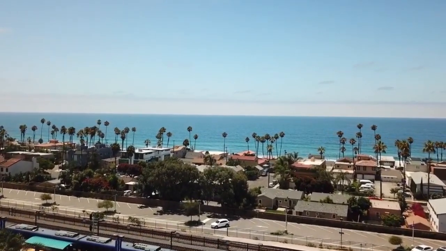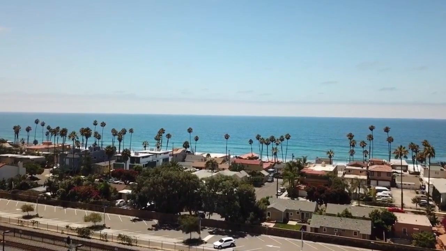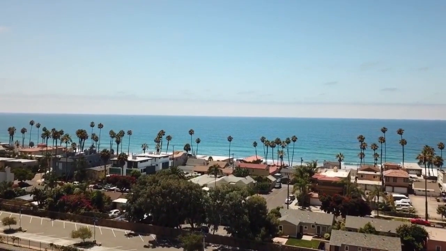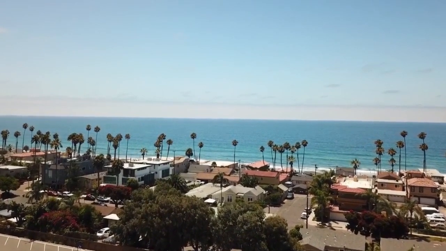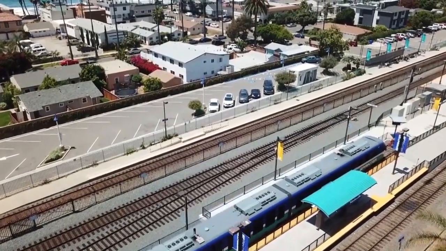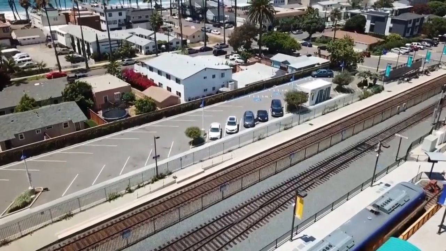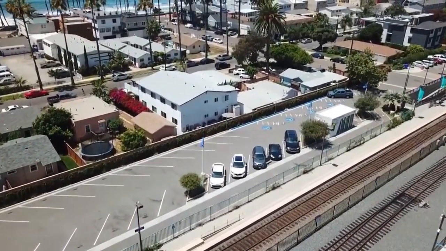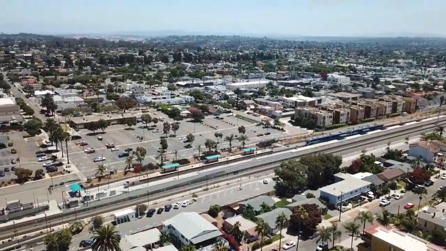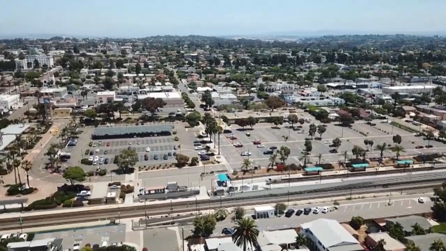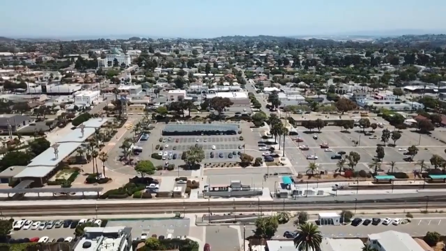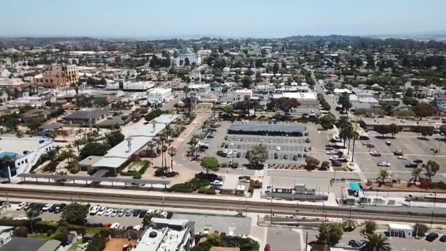The mobility element will replace the circulation element, which identifies the key components of the city's transportation network and outlines goals and policies that promote safe, convenient, and efficient mobility options for residents, workers, and visitors. In keeping with best practices, the mobility element will be developed in close coordination with the land use element, thereby ensuring that the city's mobility network aligns with evolving land use patterns.